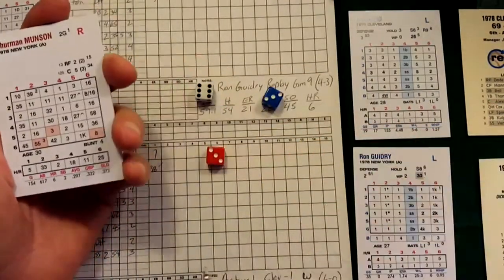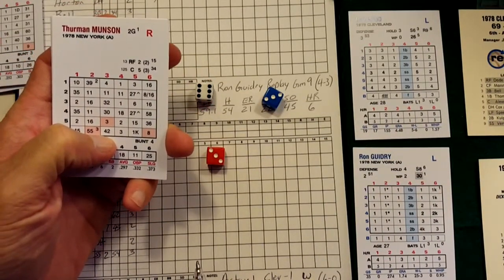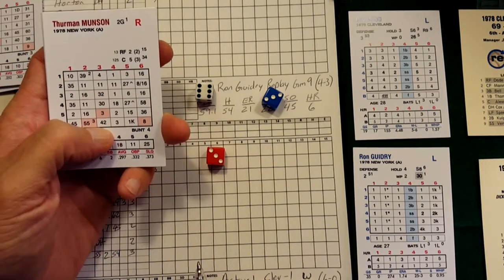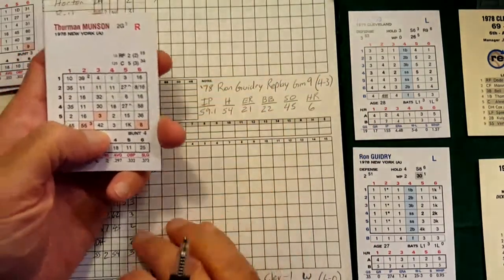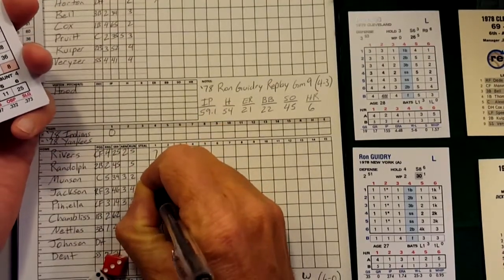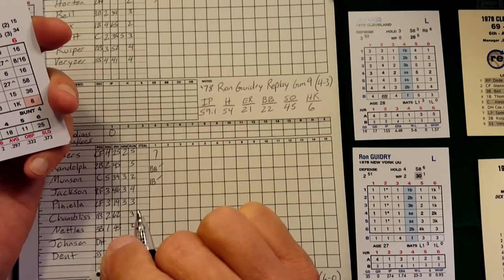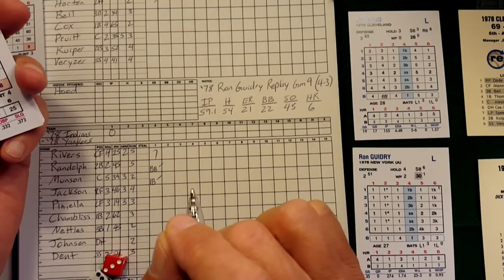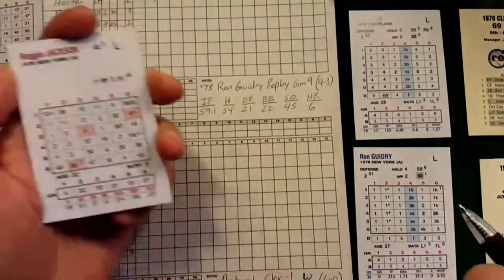Thurman Munson, 3-6, it's a 42, and then a 3-3, so 44 column 3. That's the old righty-lefty versus, that's going to be a single for Munson. Runner on first, stops at second. Well, he's not. He's a 5. Runners advance 2 bases. Randolph to third. First and third. 1 out.